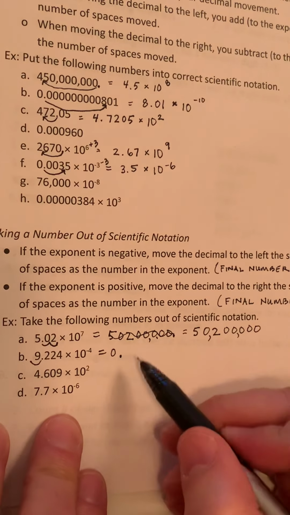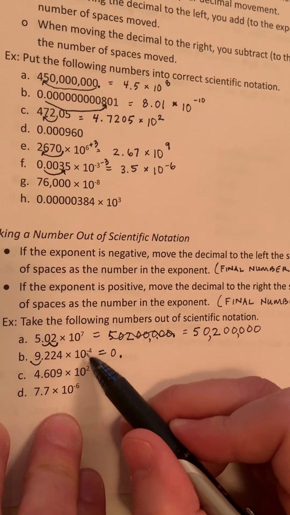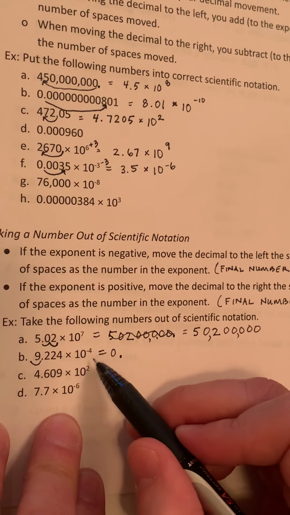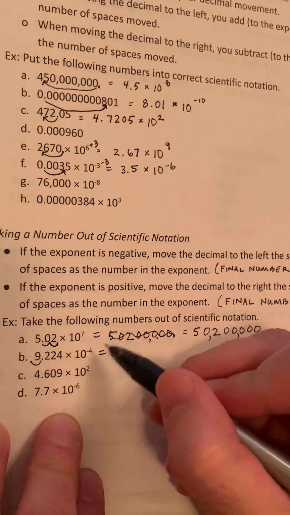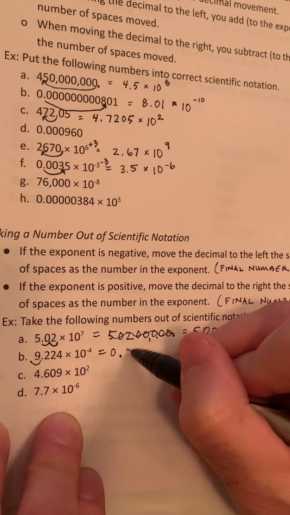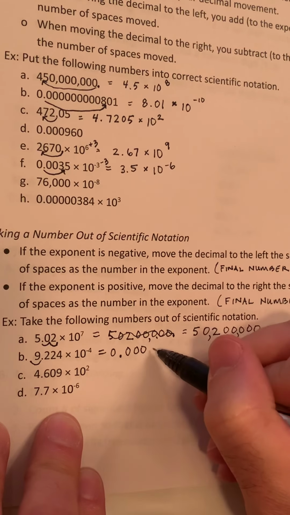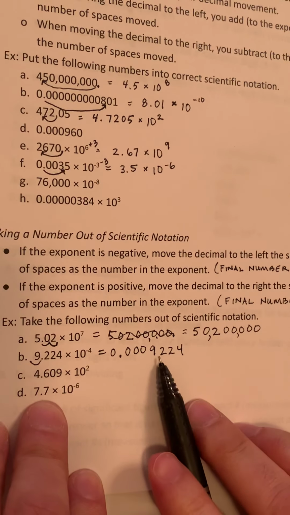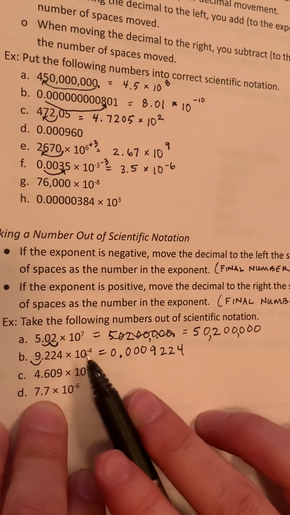So 0 point, decimal, and then whatever your exponent is, you have one less number of zeros. So it's 4, so we're going to do 3 zeros. 1, 2, 3, and then the rest of whatever's over here. 9, 2, 2, 4. So if you look, the decimal started here, so it was 1, 2, 3, 4 to the left, which is what we want.